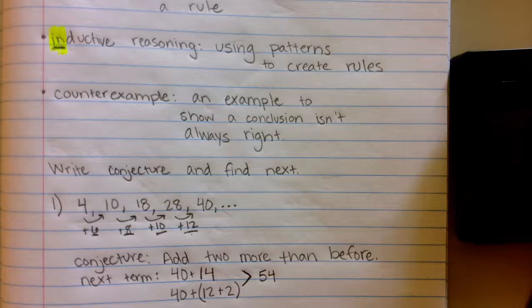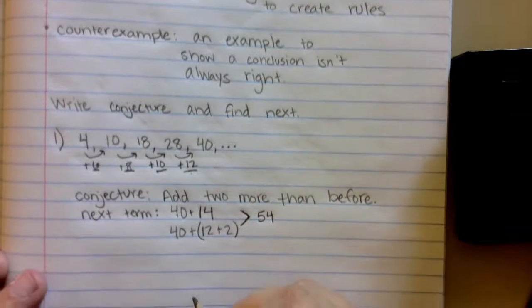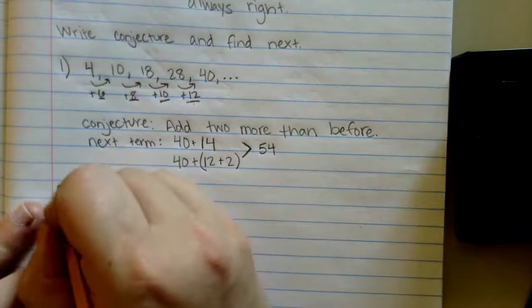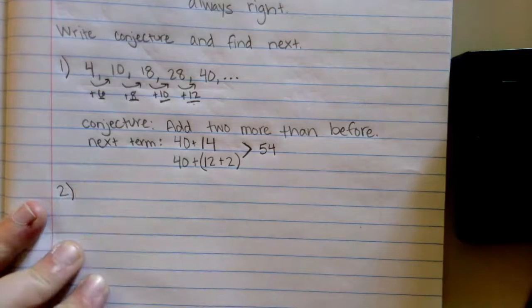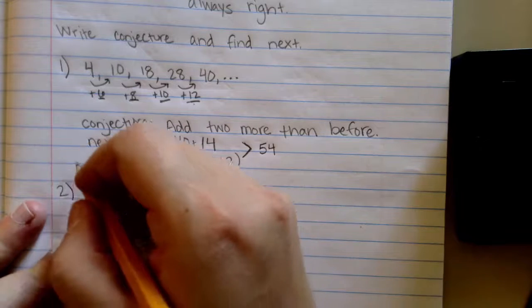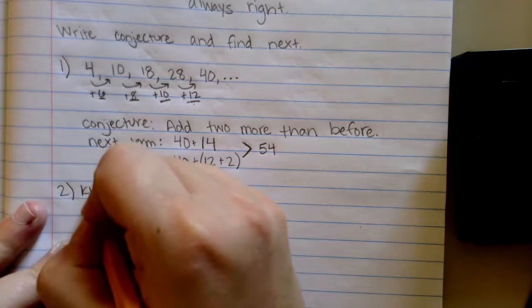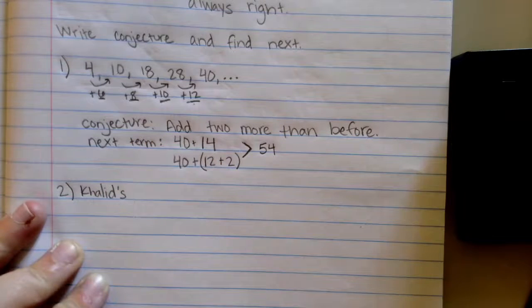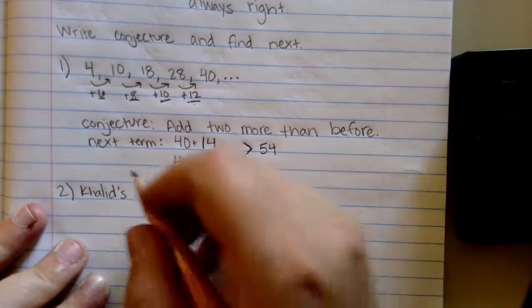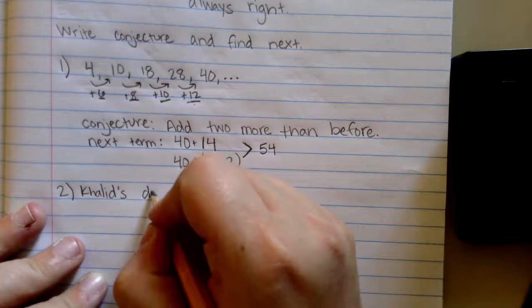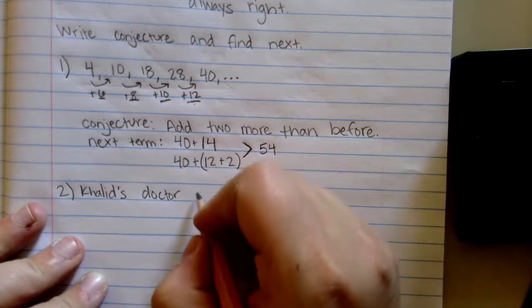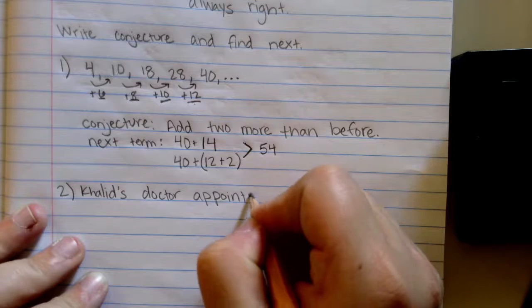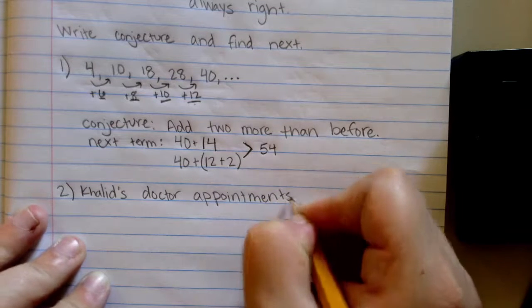All right, number 2. This is what we're going to do for our examples. We're going to look at a pattern. We're going to make a rule, find the conjecture, and then we're going to try to name the next term. All right. Khalid's, with an apostrophe S, possessive. Doctor appointments. So we're going to talk about doctor appointments.